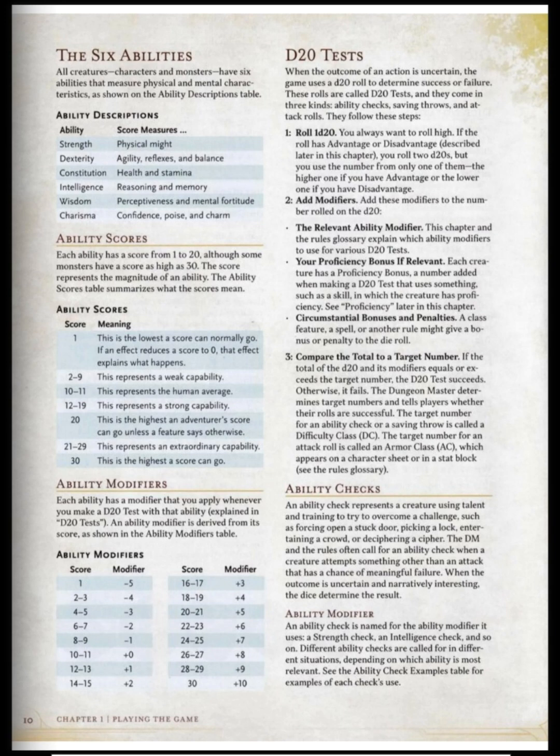D20 tests. When the outcome of an action is uncertain, the game uses a D20 roll to determine success or failure. These rolls are called D20 tests, and they come in three kinds: ability checks, saving throws, and attack rolls. They follow these steps.